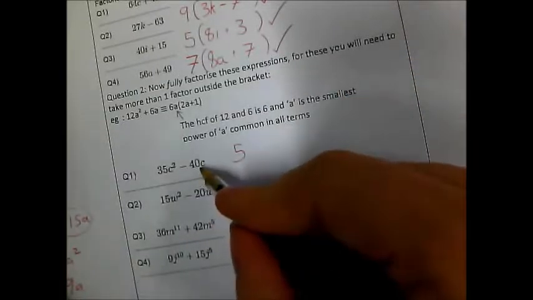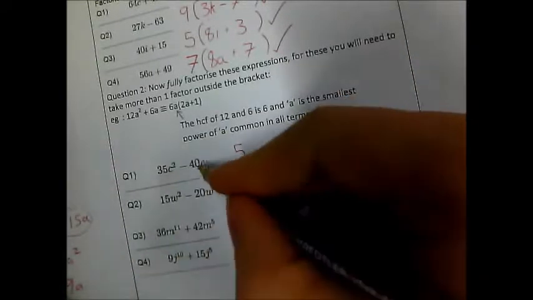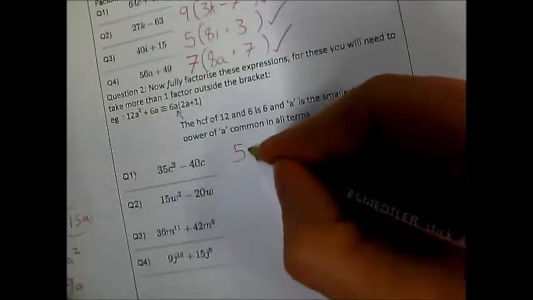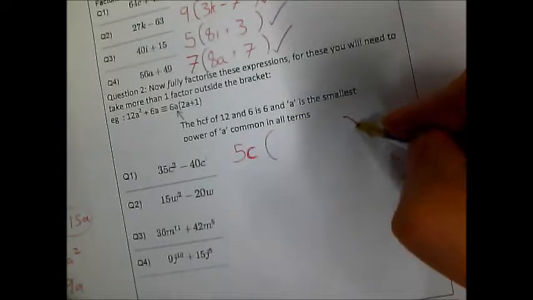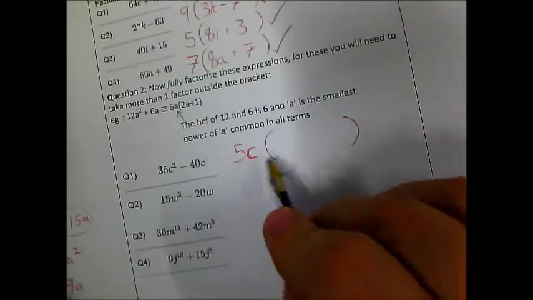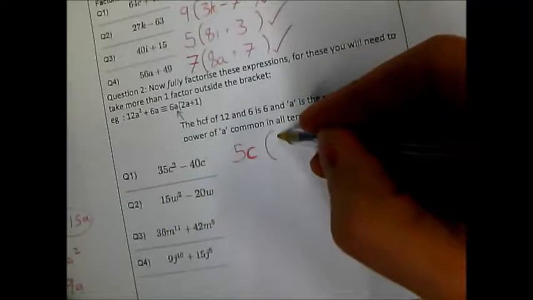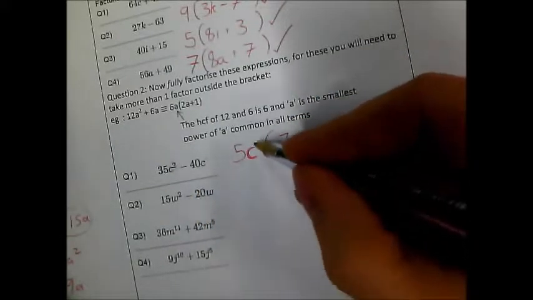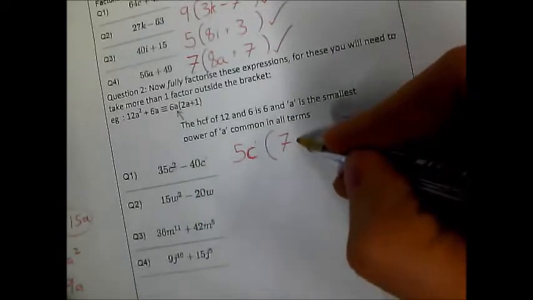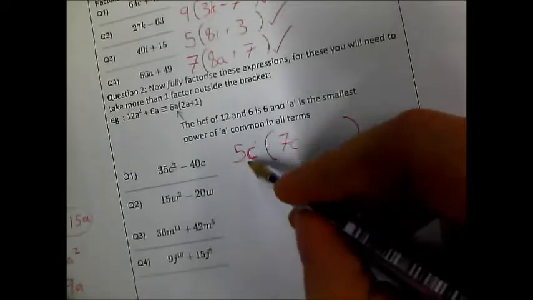So my first step is I'm going to look at what goes into 35 and 40. And 5 is the largest number that goes into both of those. And because I've got a c common in both, and c to the power of 1 is my smallest power, I'm going to take out a factor of c. Now put in my empty brackets. 5 times what gives me 35? Or 7 5s are 35. And I want to get c squared. So I've already got a c to the power of 1. So I need another c to the power of 1 so that I get c squared.